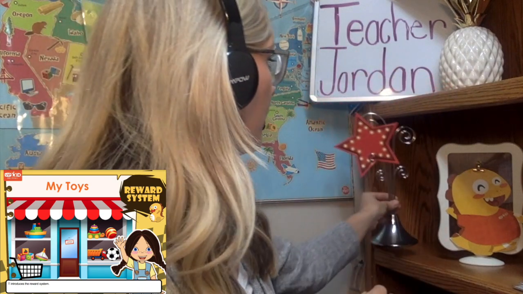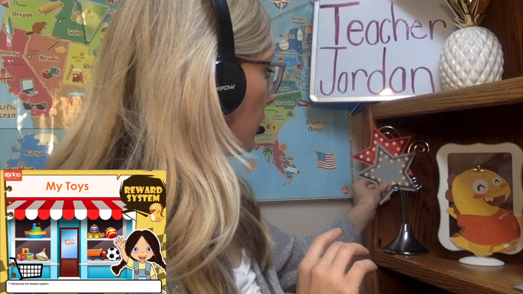So when you do a good job, you get a star. Each time they get the reward throughout the class, I'm just going to stick my stars here. That way, my reward is in view of the student throughout the class, and I'm going to get those extra points.